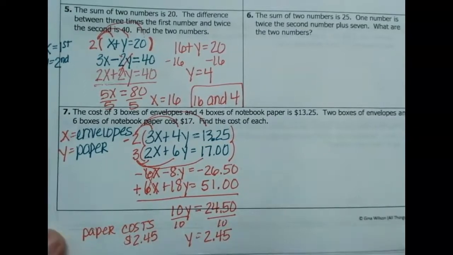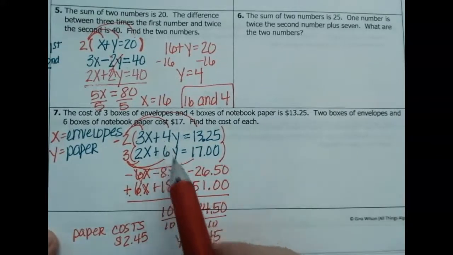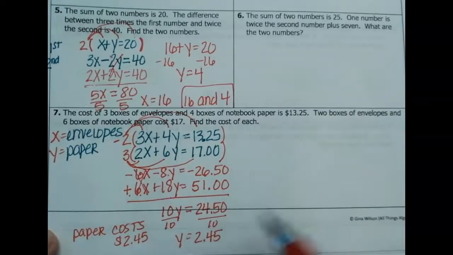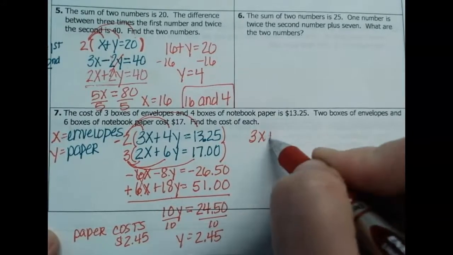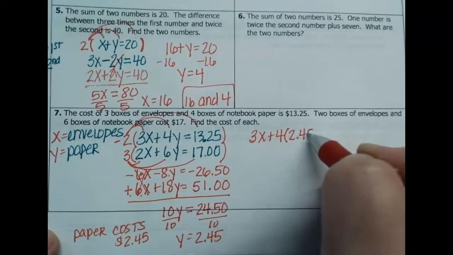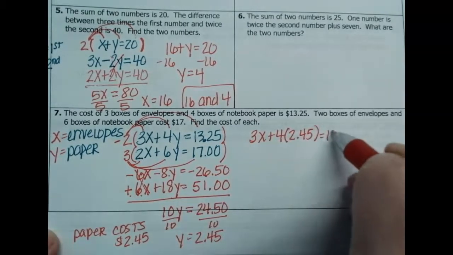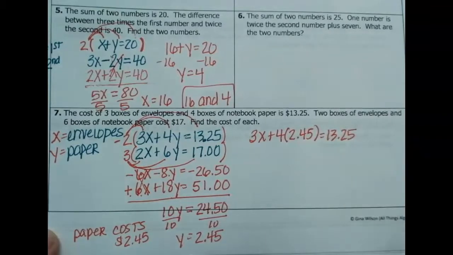Good. Now, to get the cost of the envelopes, we're going to take the paper cost and we're going to plug it into one of these two equations. It doesn't matter which one. I'm going to use the top one. So I have 3x plus 4 times y. Well, y we know now is $2.45 equals $13.25.